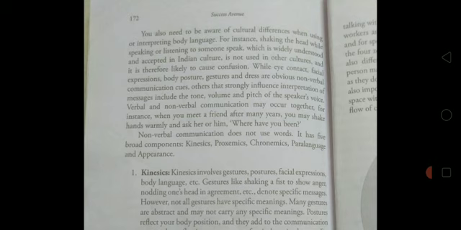For instance, shaking the head while speaking or listening to someone speak is widely understood and accepted in Indian culture. This is a very great example of non-verbal communication. If someone is talking to you and you are nodding your head, it means yes, I am agreeing with you. This is a kind of Indian culture. It is not used in other cultures and it is therefore likely to cause confusion.